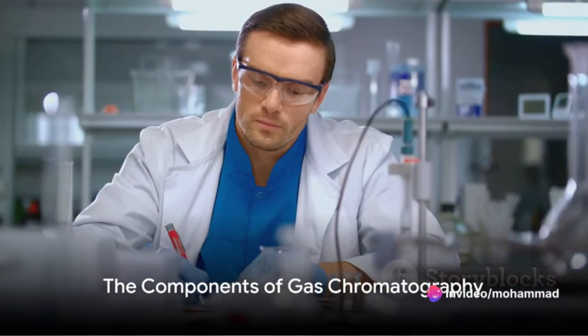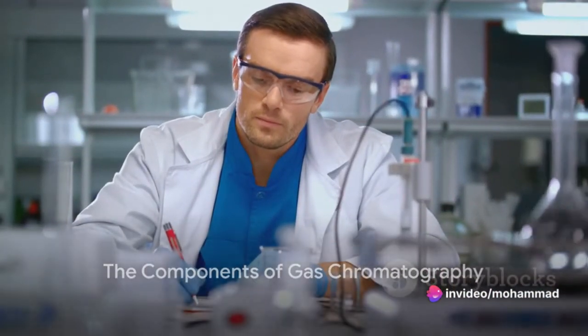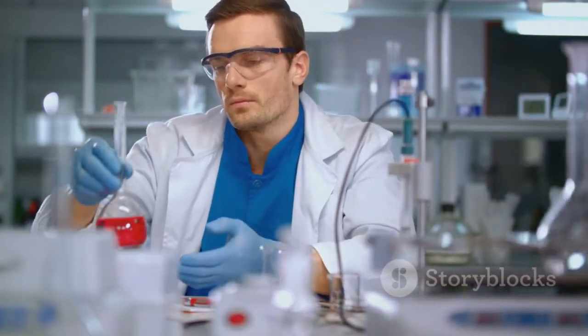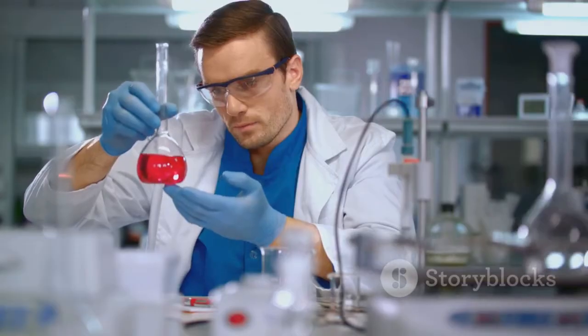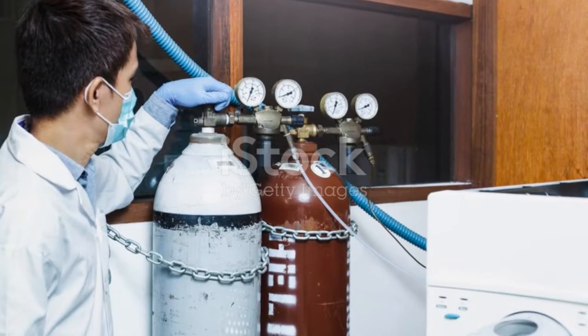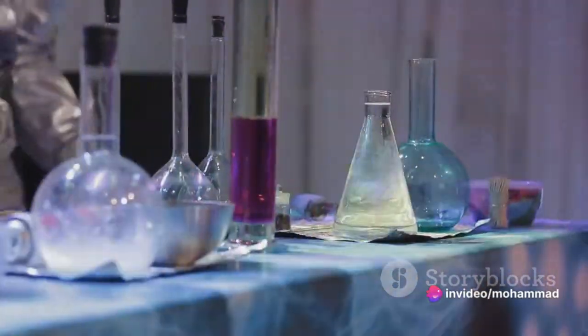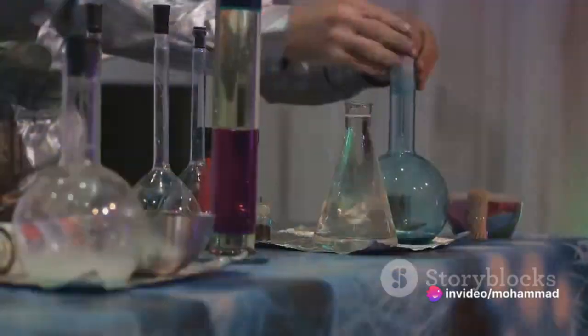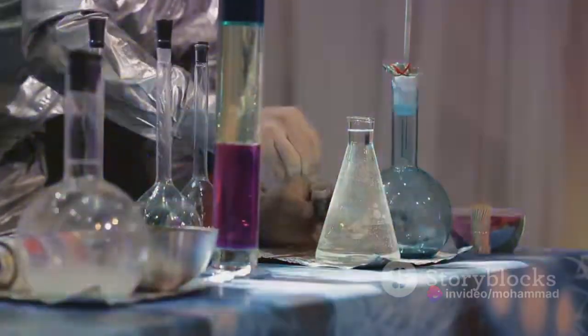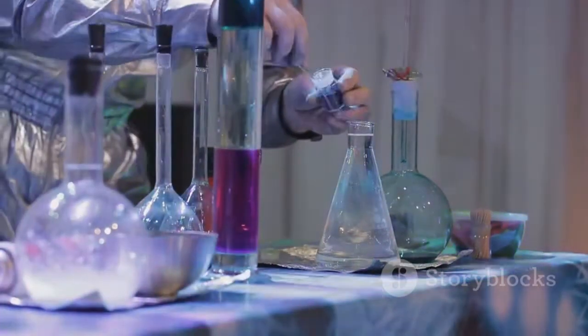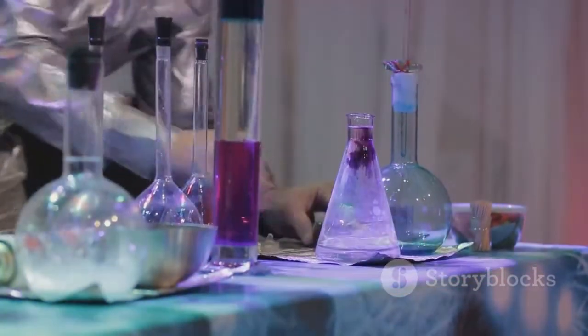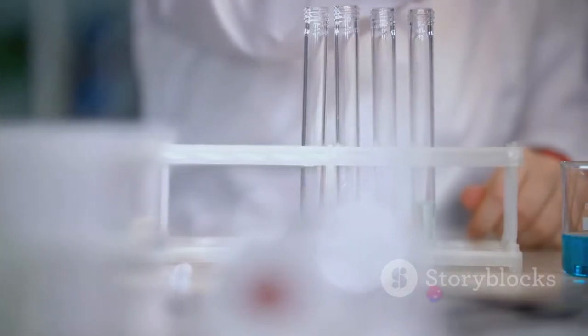Gas chromatography may sound complex, but it's composed of a few key parts. Picture it as a race with each component playing a unique role in the journey from start to finish. Firstly, we have the gas supply, acting as the carrier. This is our wind, pushing our competitors, or in this case, the molecules, onwards. The type of gas used often varies, but helium is a popular choice due to its inert nature.